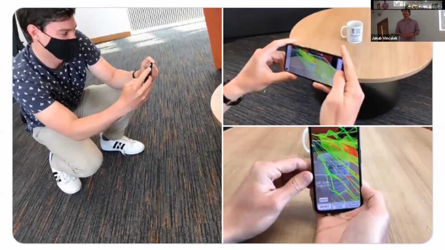Here it is in action. You can see it just on the right-hand side. You can see how those streamlines show the velocity going over the mug, and the different colors represent different velocities.